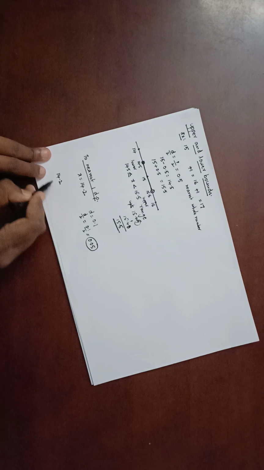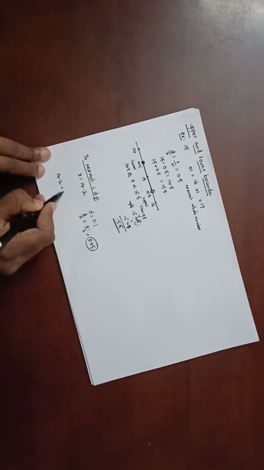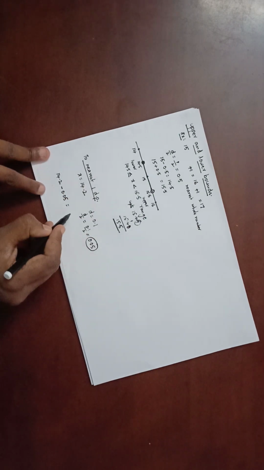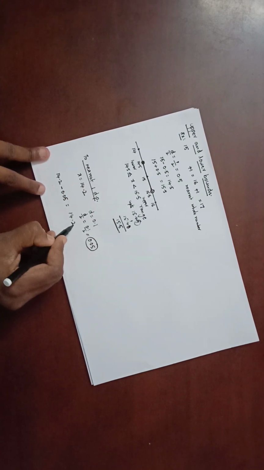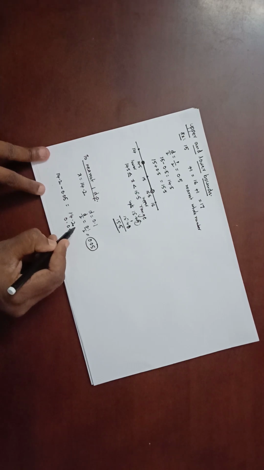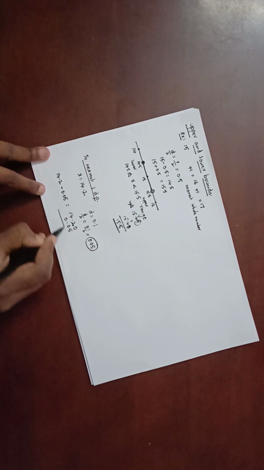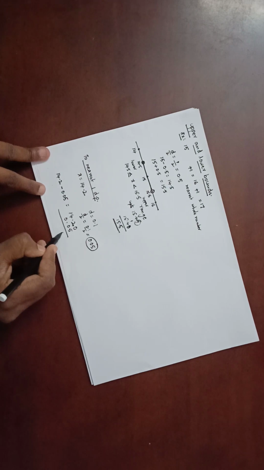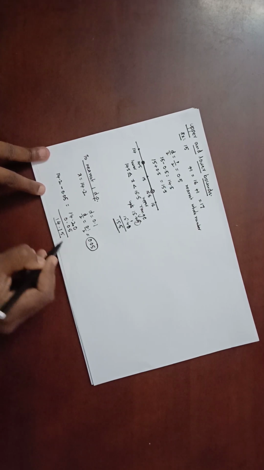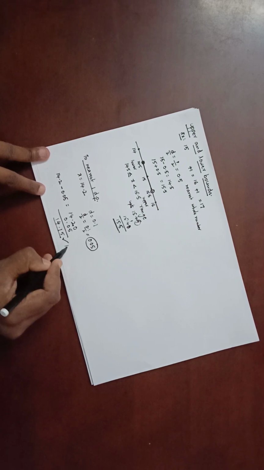Now 14.2 minus 0.05. How much is that? You should subtract like this. 14.2 minus 0.05. Here nothing is there, so put 0. Direct subtraction: 10 minus 5 is 5. Here 1 is there, so 1. So 14.15 is the lower bound.